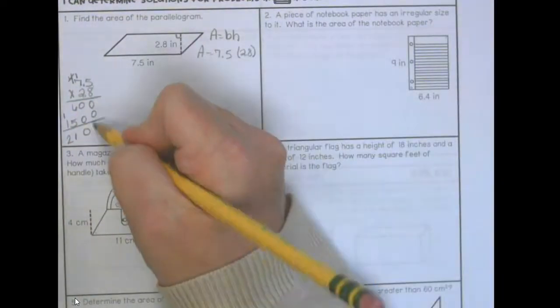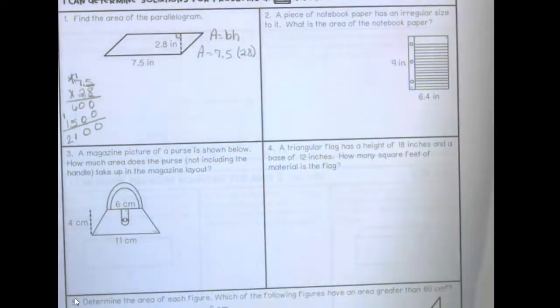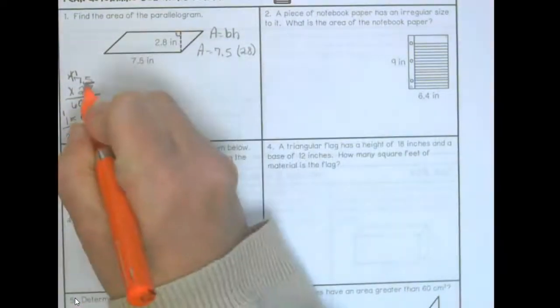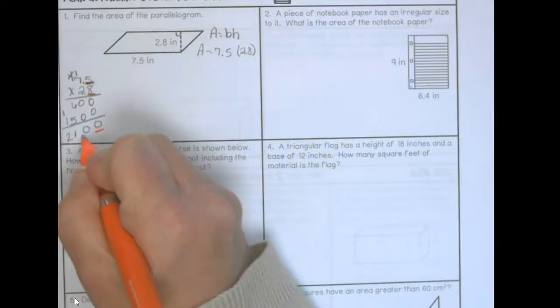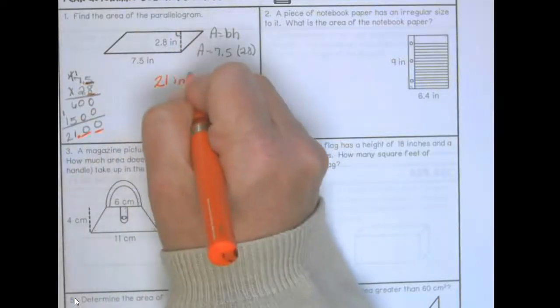So, I have 2 numbers after my decimal here. So I'm going to have 2 numbers after my decimal here. That leaves me with 21 inches squared.